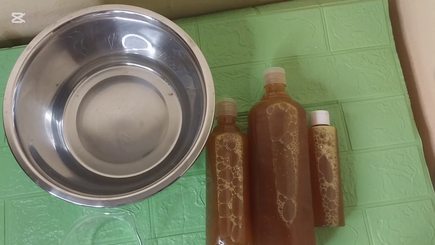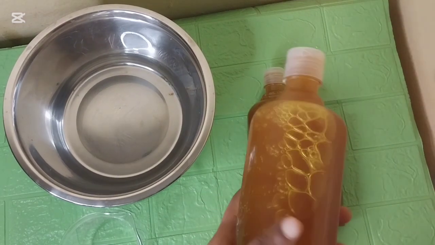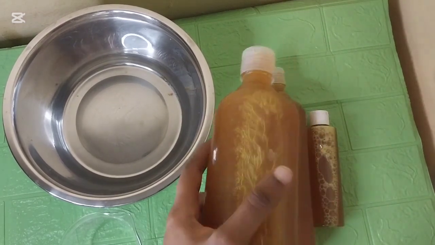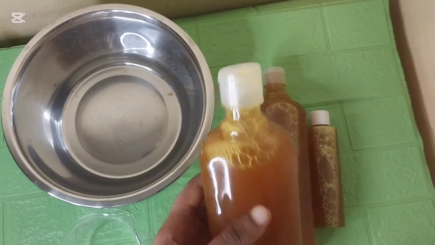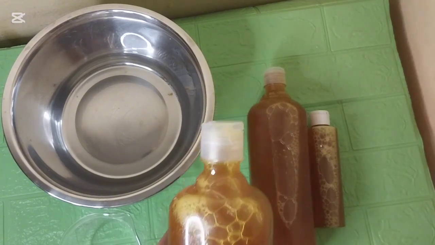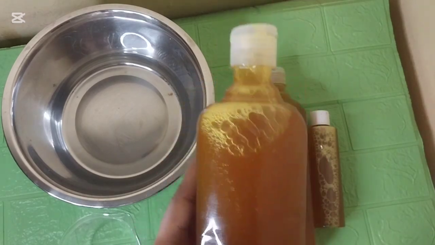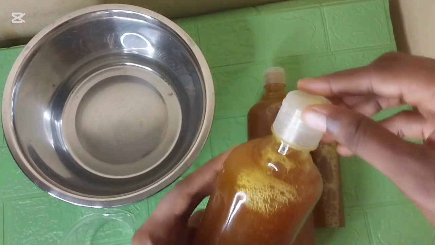So I diluted the soap already with some distilled water. Ensure that you are using distilled water to dilute your soap, just like you saw me doing. Don't use ordinary water, because that is going to make your soap go bad easily. So I'm going to put the ratio, the amount of water I used to dilute the soap, in the description box, as I've been saying.